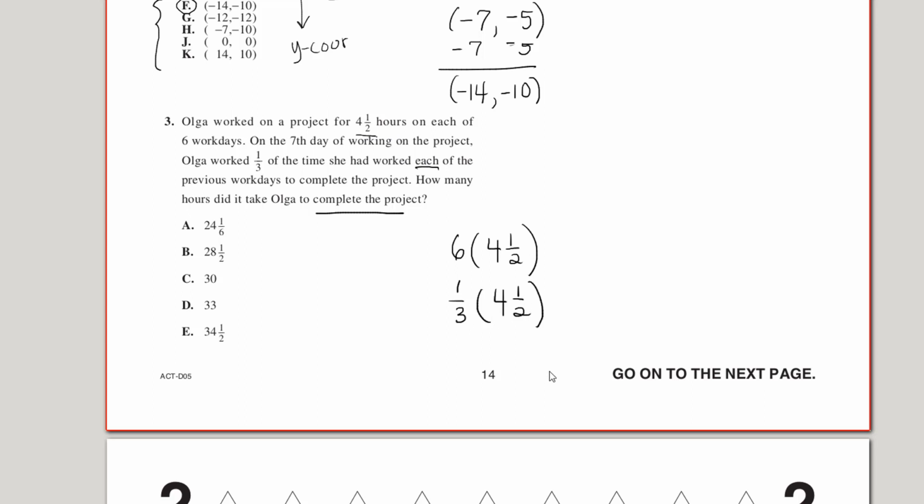Now, there's multiple ways you can work most problems, and the same here. We have a fraction. You can put fractions into your calculator, or you can work them out by hand. I'm going to work this out by hand. It's easier for me to do that.